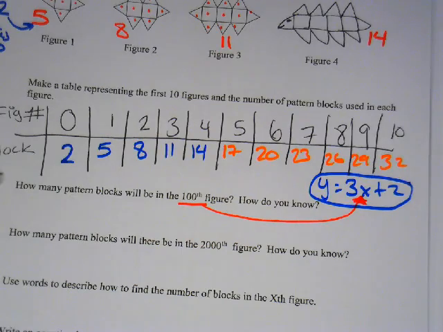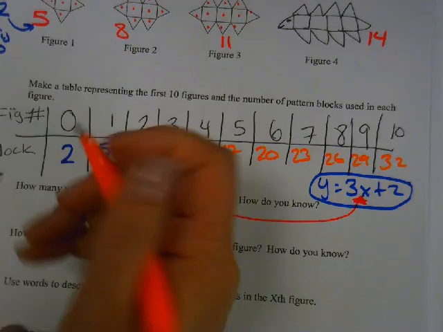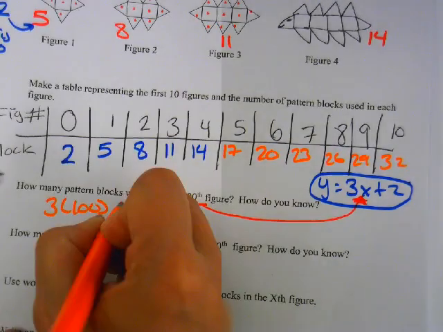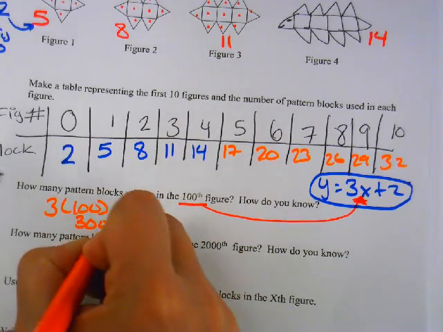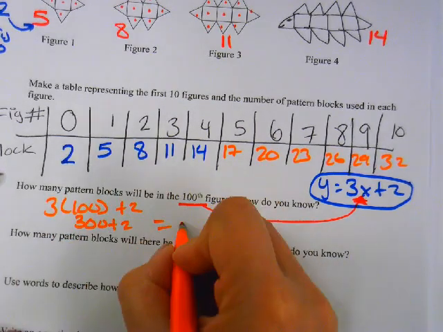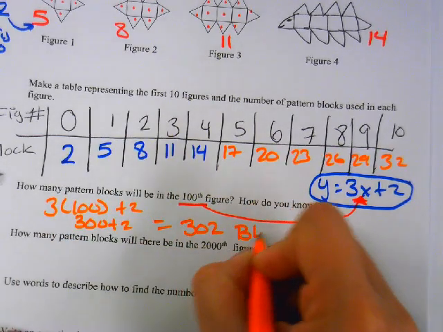So, how many blocks are in the 100th figure? Not 320, but 302. Isn't it a lot easier with an equation? So it would be 3 times 100 plus 2. That's 300 plus 2 is equal to 302 blocks.